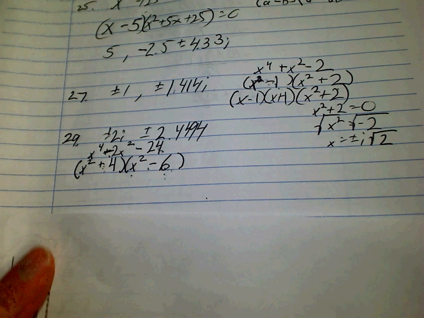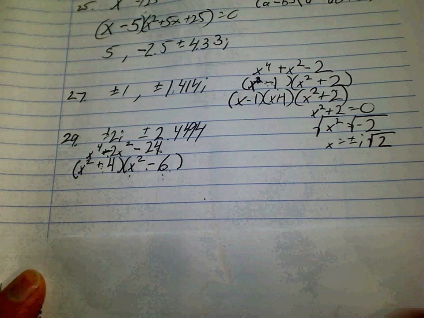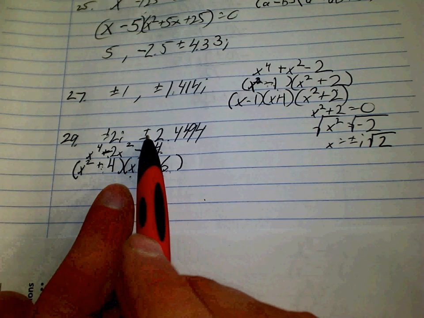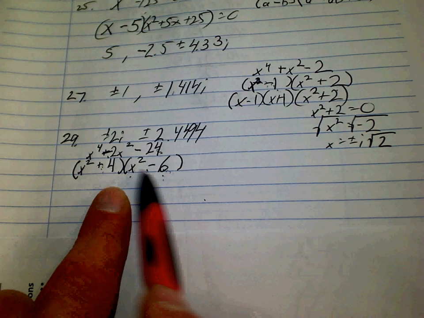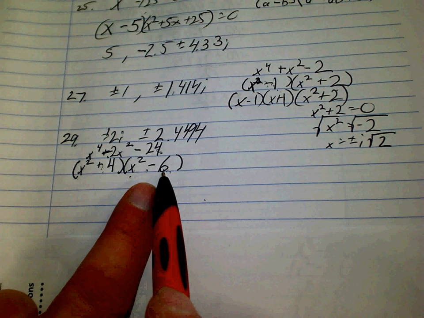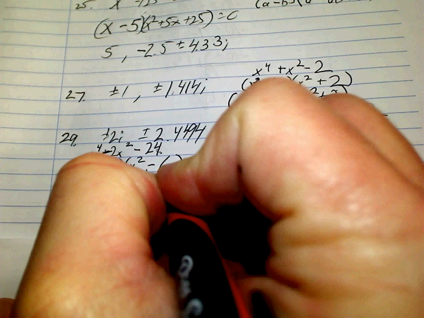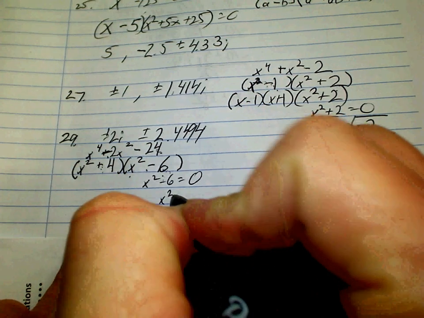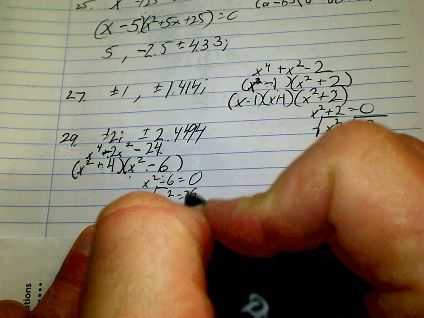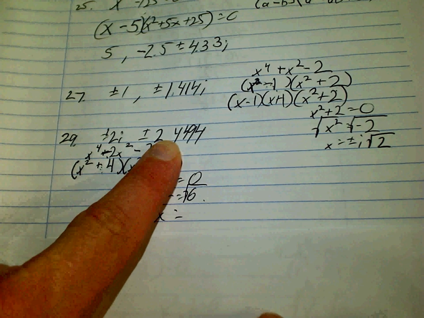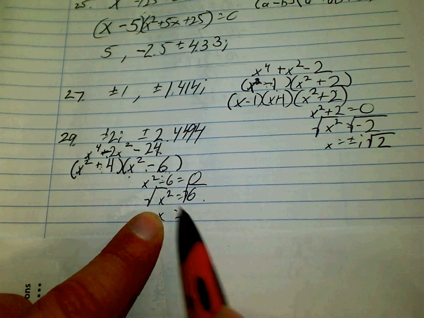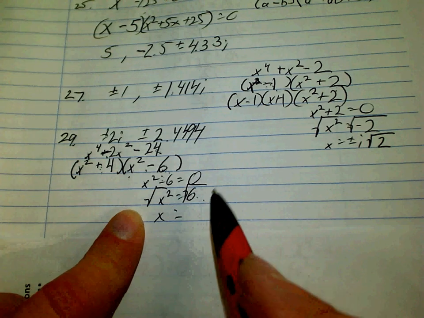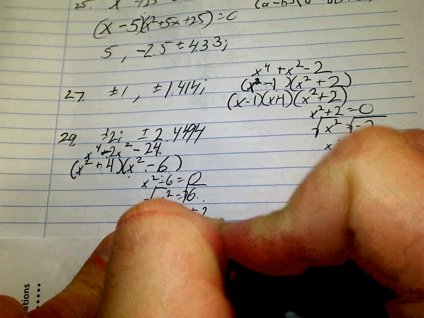If you remember the solutions right here, positive negative 2.4494, that's going to come from this one, because you're going to add the 6 and take its square root. Someone take the square root of 6 on your calculator, please. So that 2.449 came from the fact that if you put x squared minus 6 equal to 0, add the 6, take the square root of both sides, x equals positive negative 2.4494.